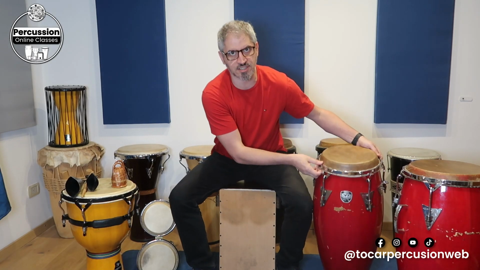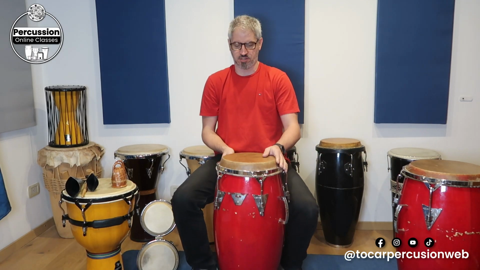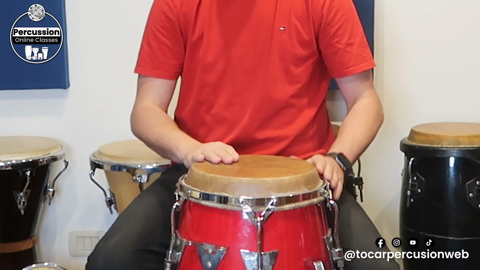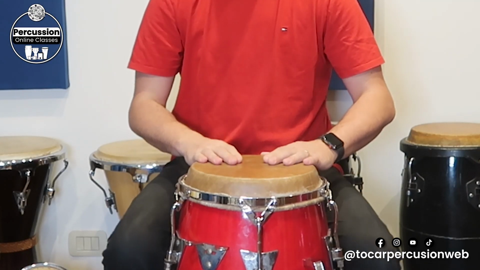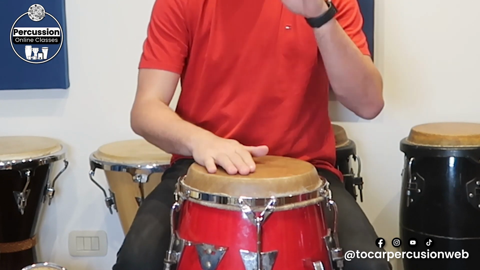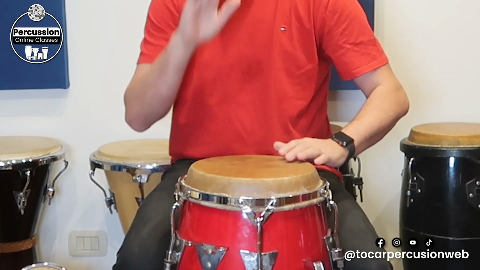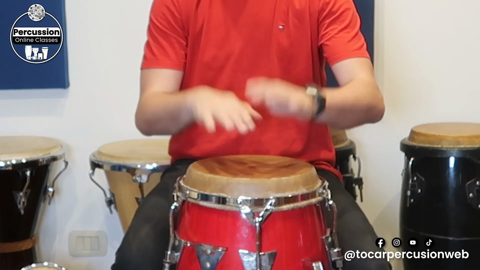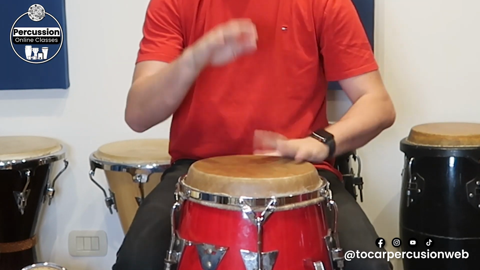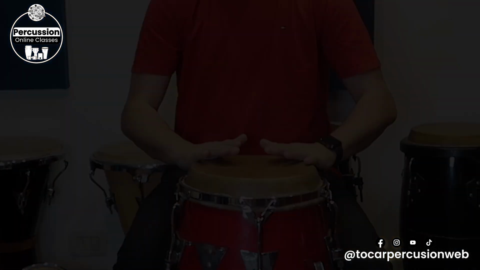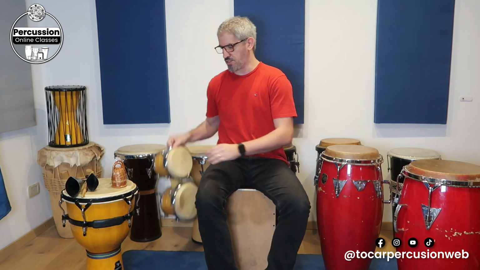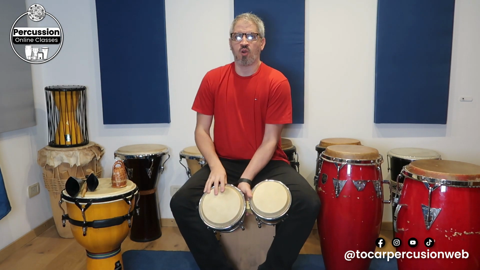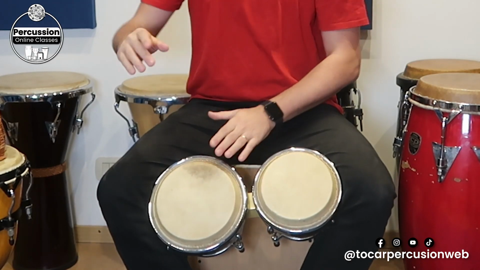And if I want to do that in the conga, it's going to be the same. I'm going to play high, low, low, high. And it's going to sound like this. We can do the same with the bongo. Remember that we're going to play one high, two low, and one high. It's going to be like this.